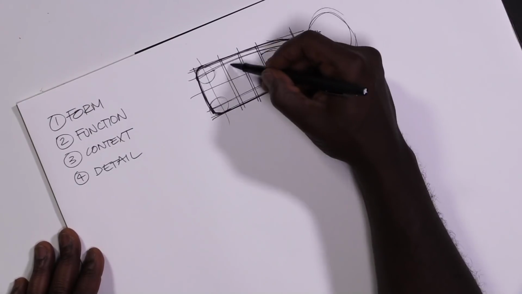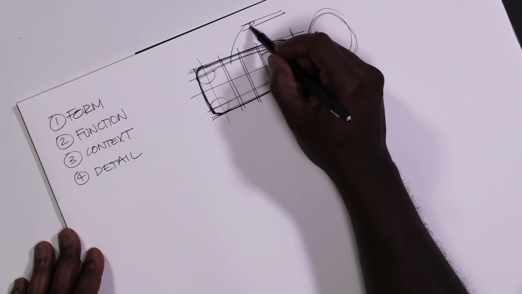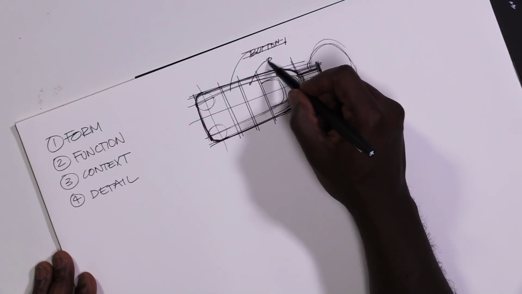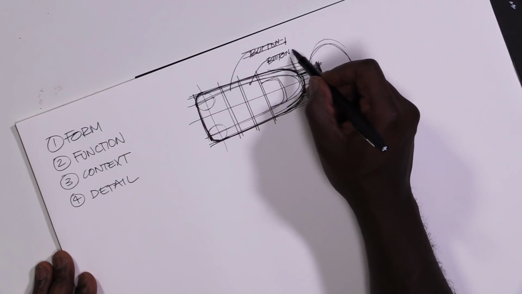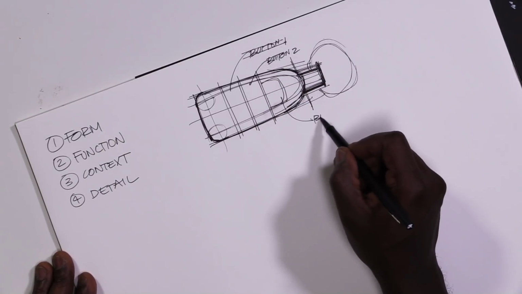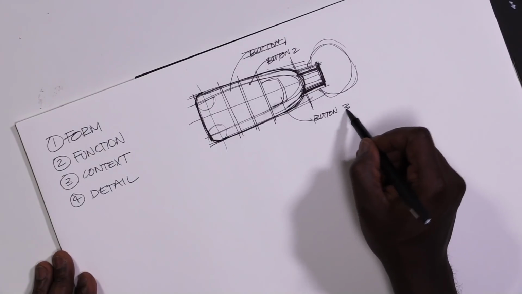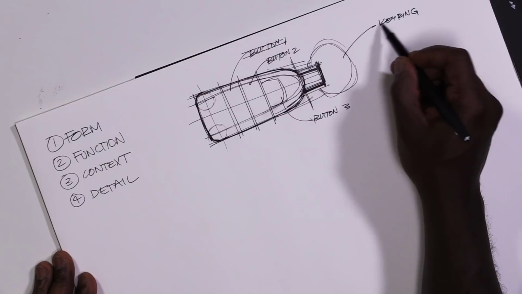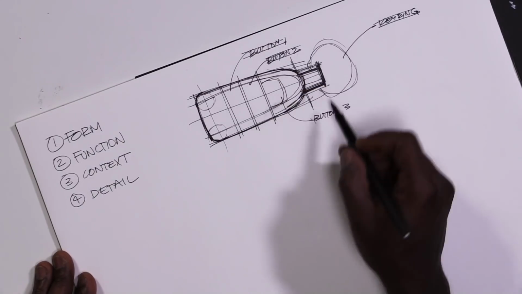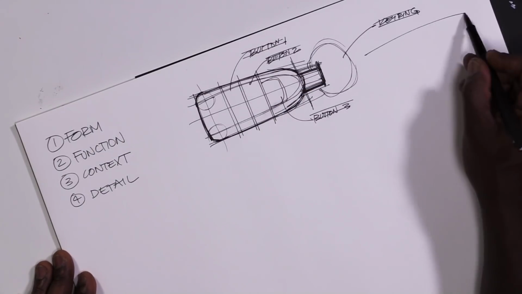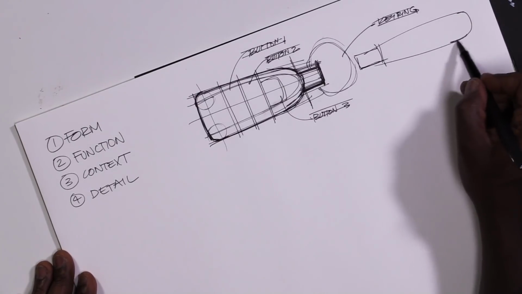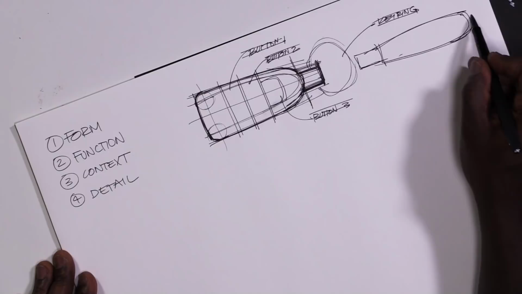So if we can label this button 1, button 2, this is button 3, here's the key ring, for example. And this mainly serves to kind of help guide me as I sketch. If you need to, you can also do another view, right? That helps.